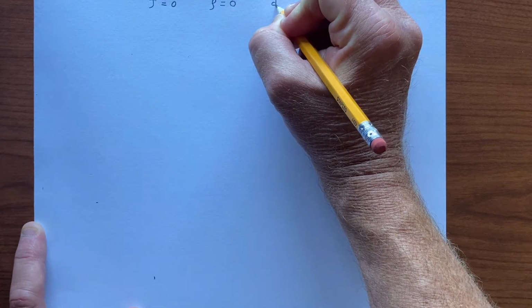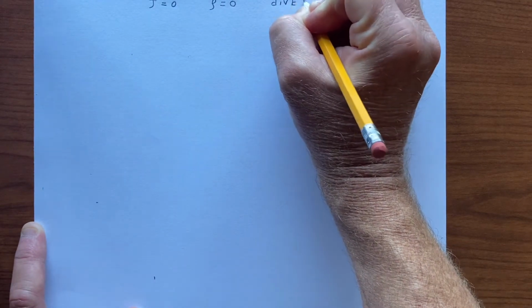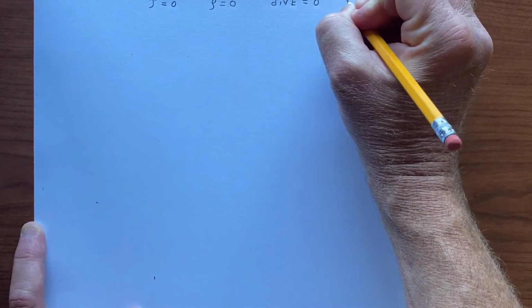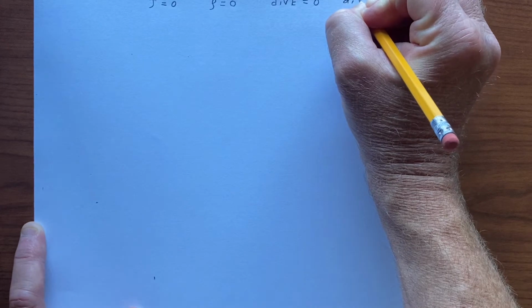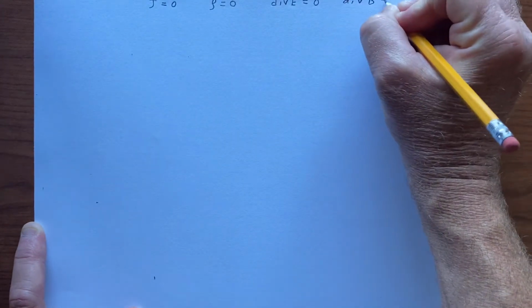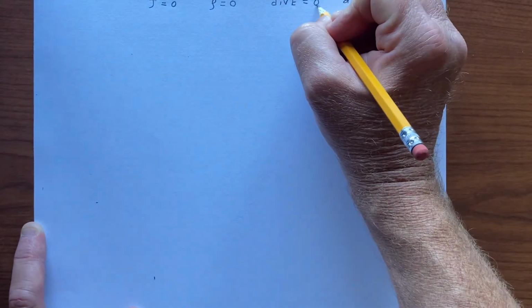So we know that the divergence of the electric field is equal to 0, right? Gauss's law for electric fields. The divergence of the magnetic field is the same, right? That seems to always be true. This is true because of this.